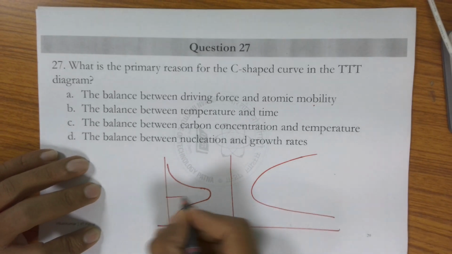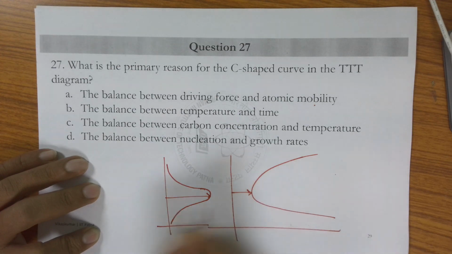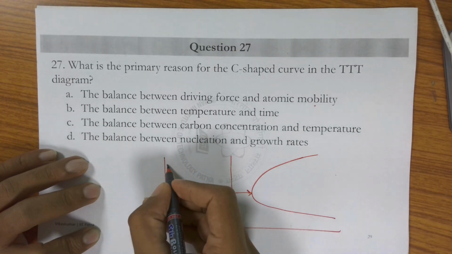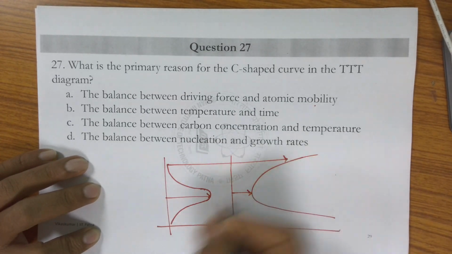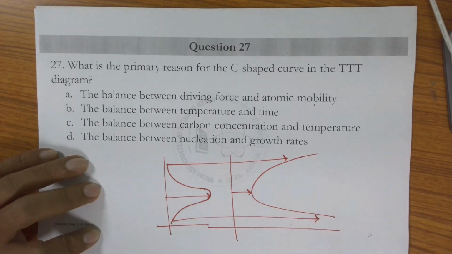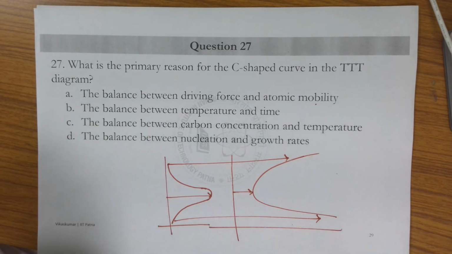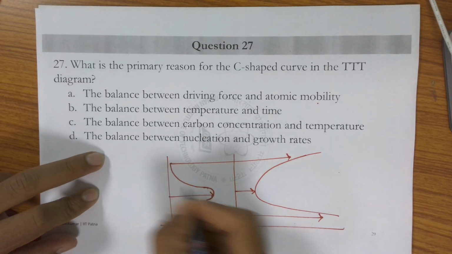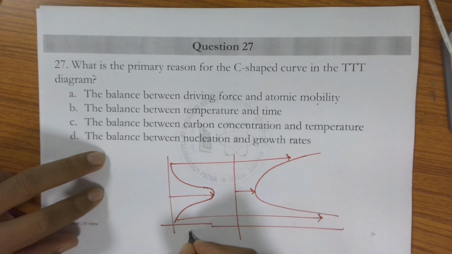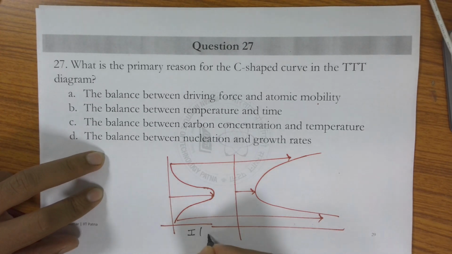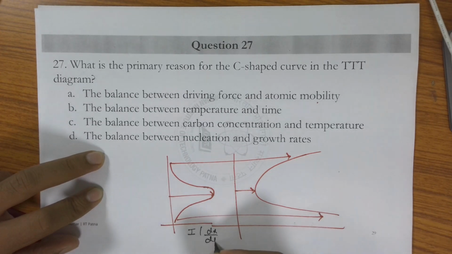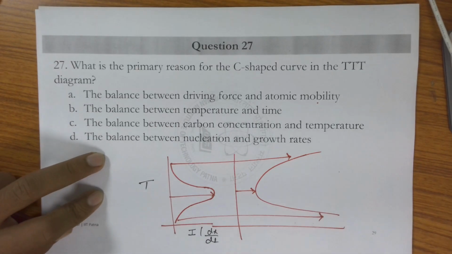Where the transformation rate is highest, it corresponds to the nose. Where the transformation rate is low, it corresponds to these particular points. And from where did this curve come? This is the transformation rate, nucleation rate or growth rate, or you can say dx over dt, and this is the temperature.